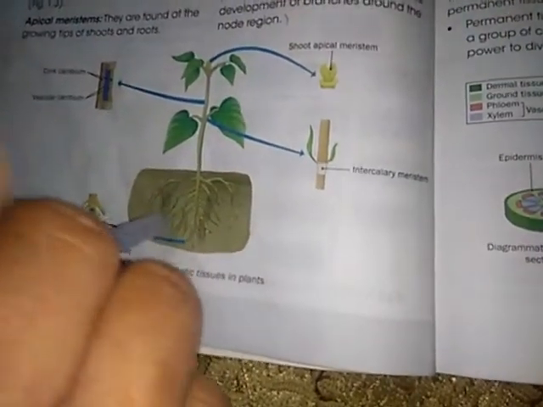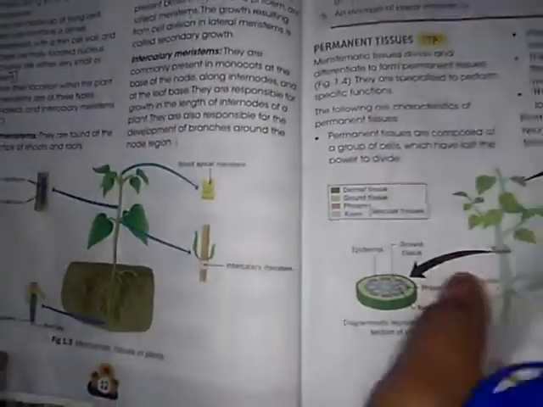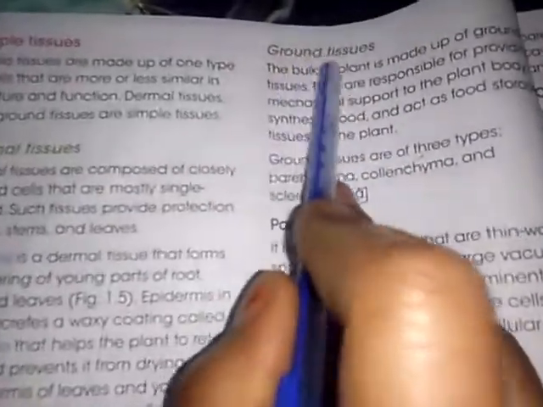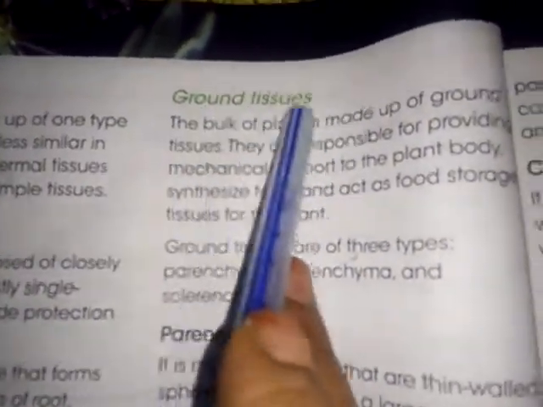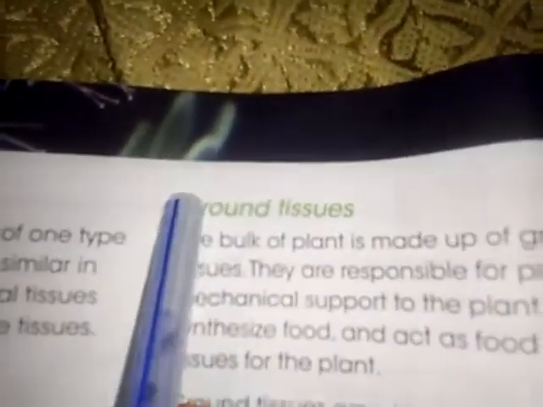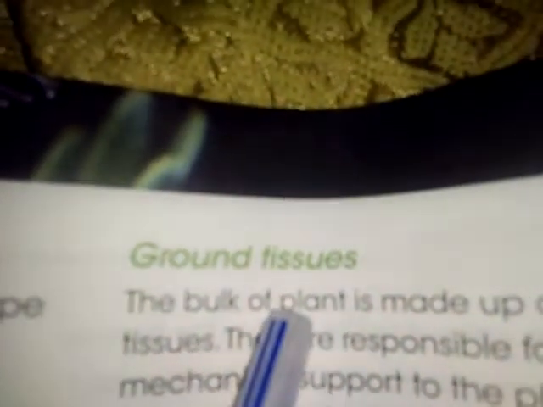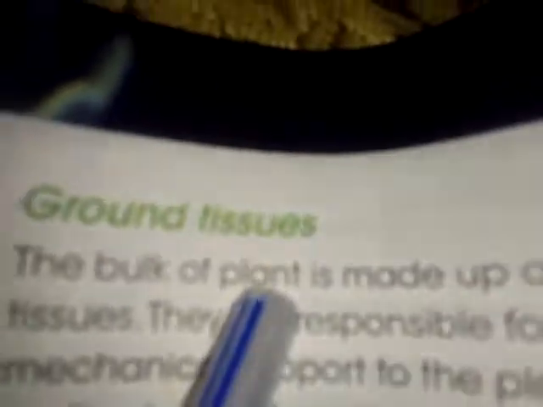What are the uses of ground tissue? Ground tissue gives mechanical support for the plant body.